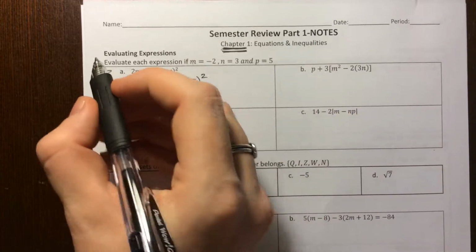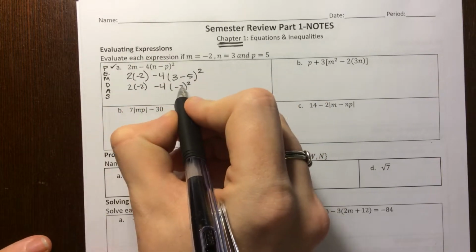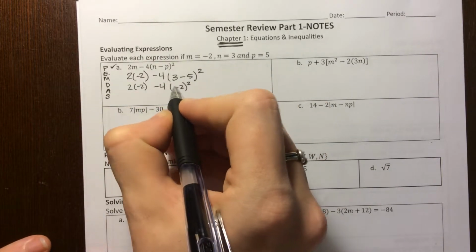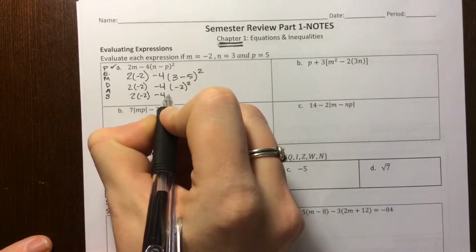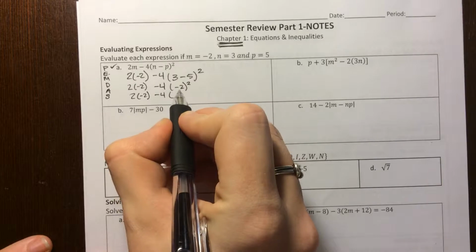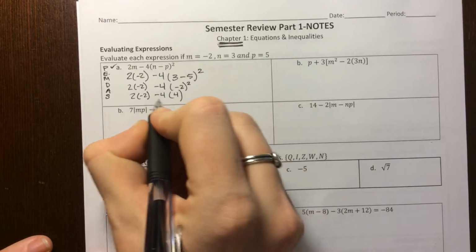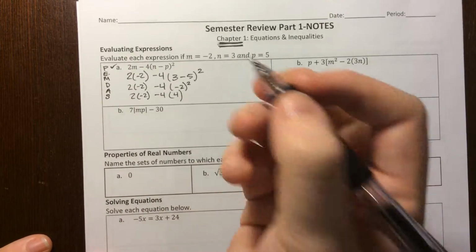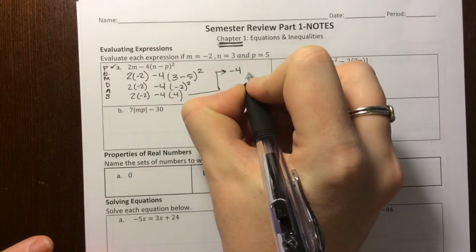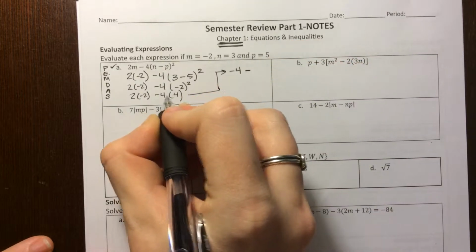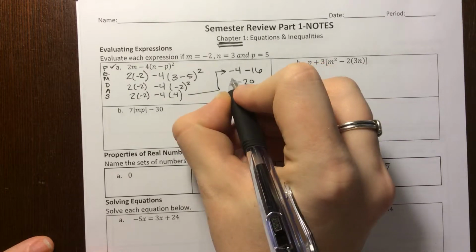The next thing, after you simplify what's inside the parentheses, is exponents. So we're going to do this exponent first. We're going to square -2. So we have 2 times -2 minus 4 times -2 times itself. -2 squared is 4, so we got 4 times 4. So then we go up here. You got 2 times -2 is -4, minus 4 times 4 is 16. And -4 minus 16 is -20.